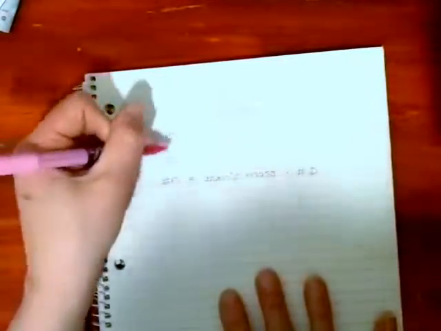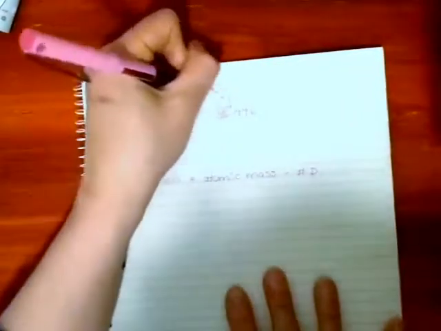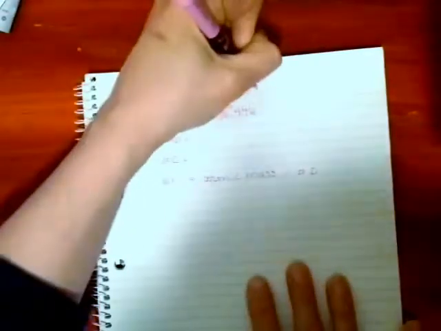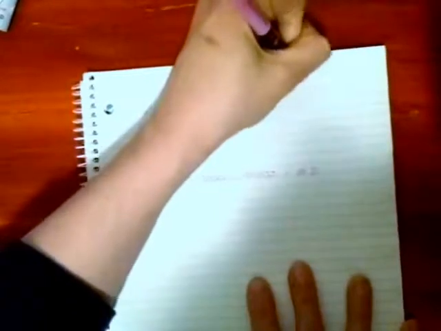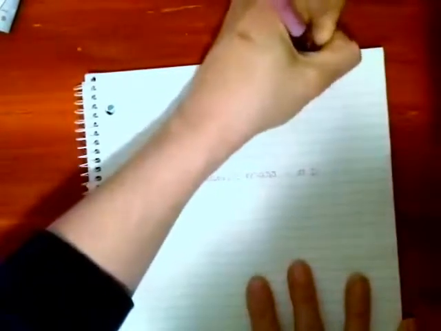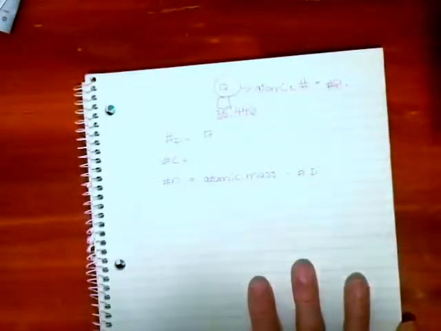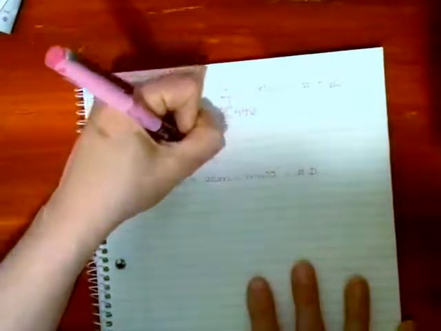Because we're drawing this in a neutral state, number of protons equals number of electrons. Okay, so I have to remember what each number means. So the whole number, that's my atomic number, and that equals number of protons. Okay, so I have 17 protons.